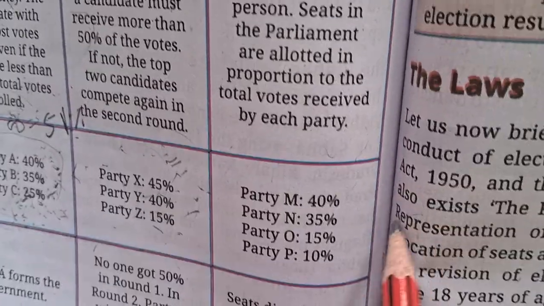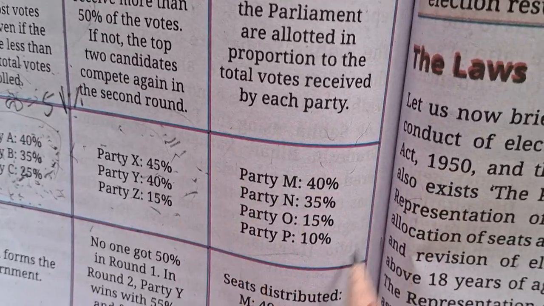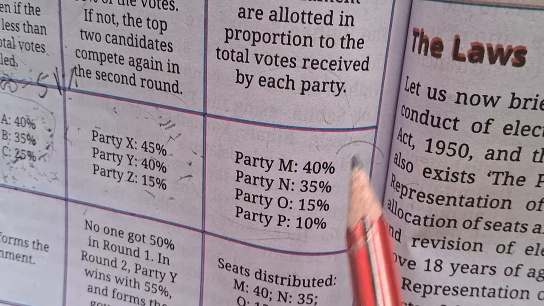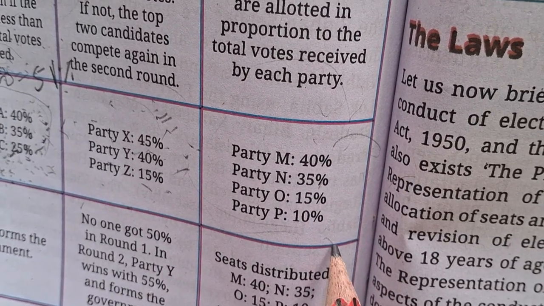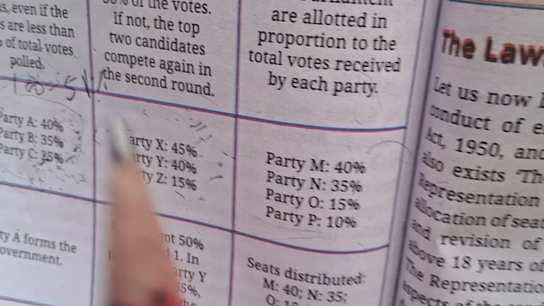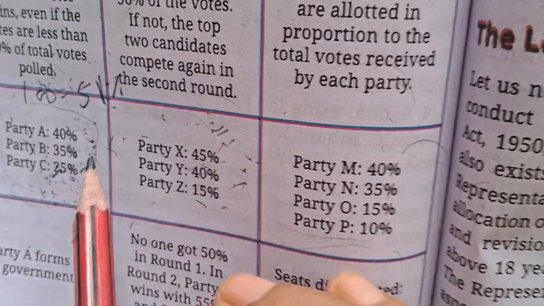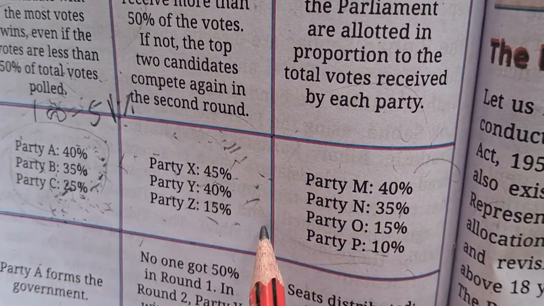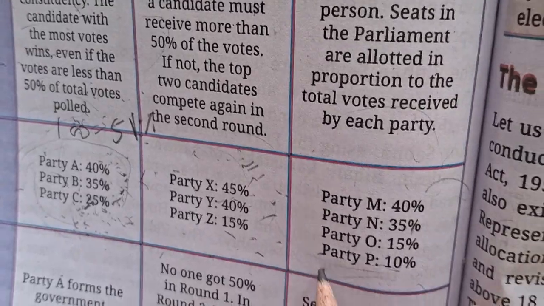Now you can see in the third country the same situation: 40, 35, 15 and 10. Okay, so this is the condition. No one gets the majority of the vote. What will be the condition?